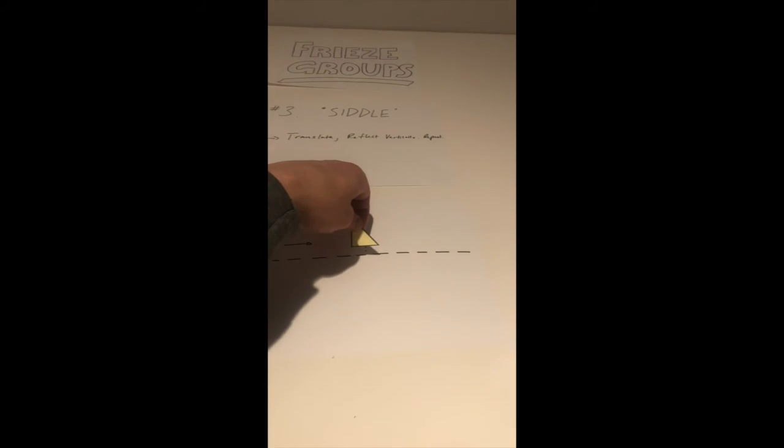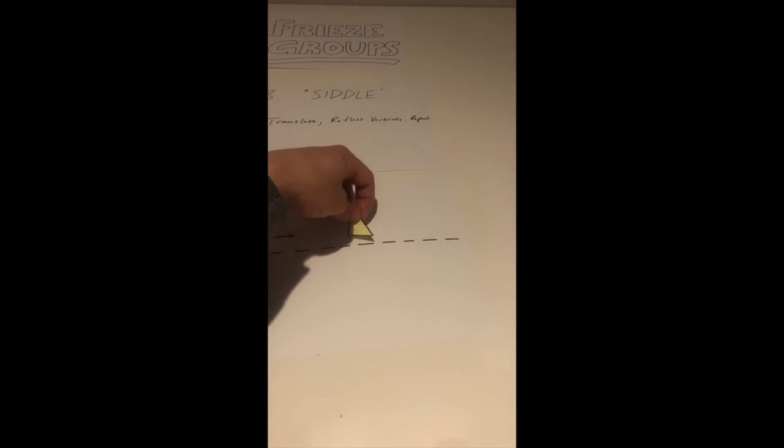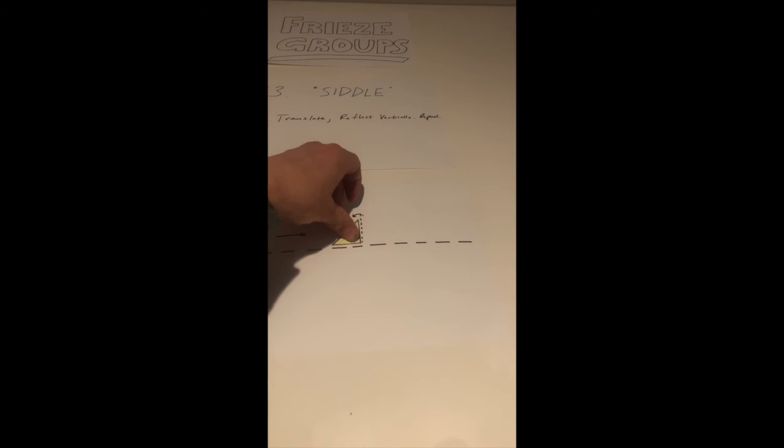The third Frieze pattern is called a siddle. So what we're going to do here is just translate and then reflect vertically and then repeat. So take our first shape. We're going to translate it pretty far because we're going to have to reflect over the y-axis back towards. But we'll translate and then we flip over the y-axis to complete it. And that's number 3.